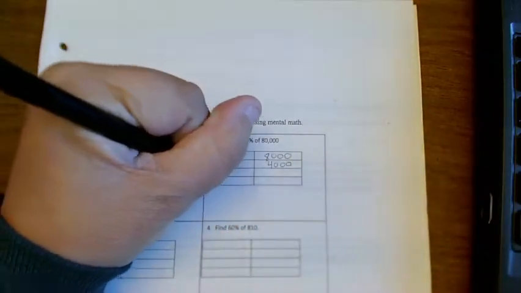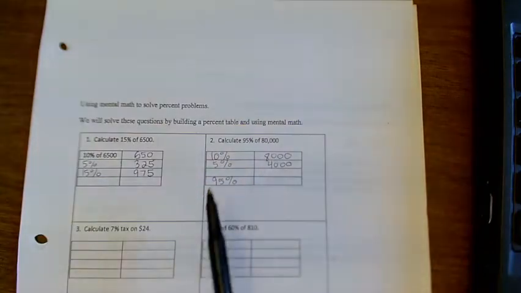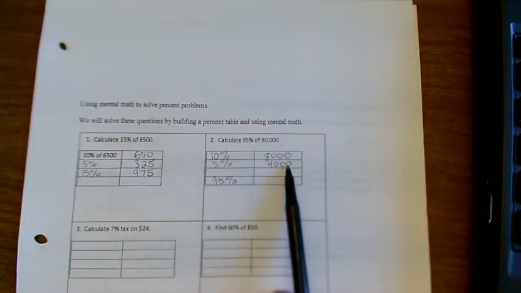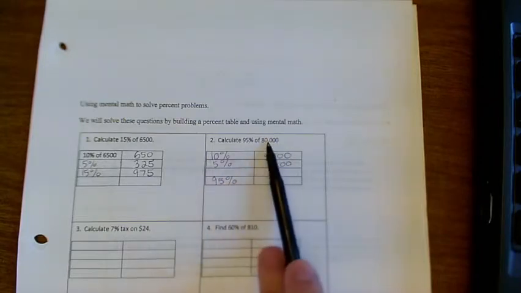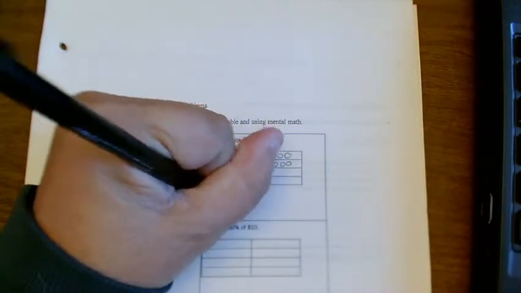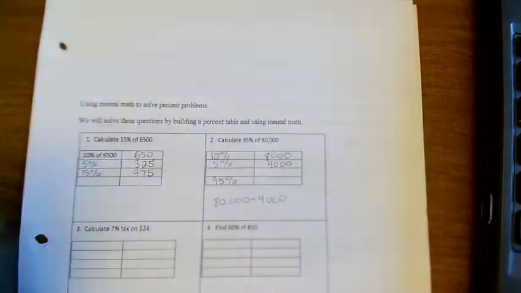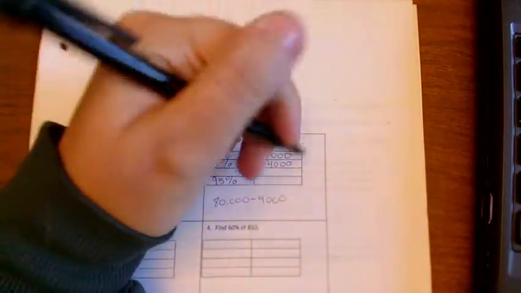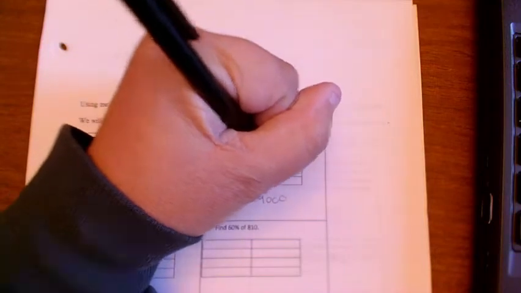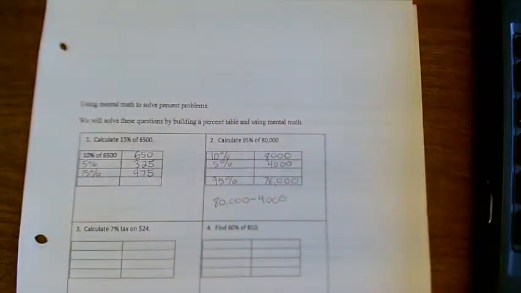So 95% would be taking the full amount minus 5%. So 100% minus 5% would be 95%. So if 100% was 80,000 and 5% is 4,000, if you take that away, 95% should be 76,000.